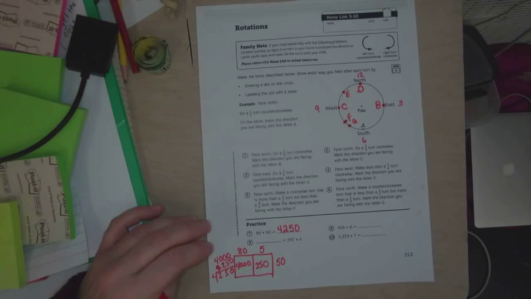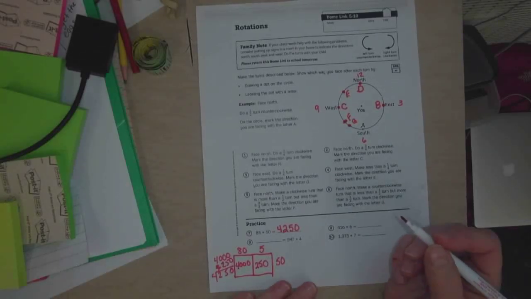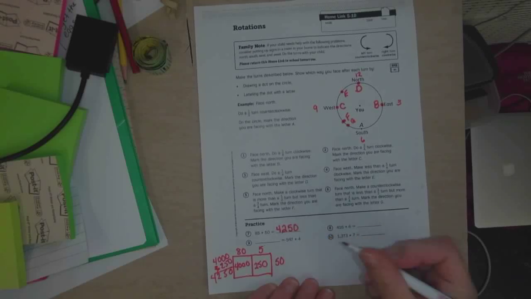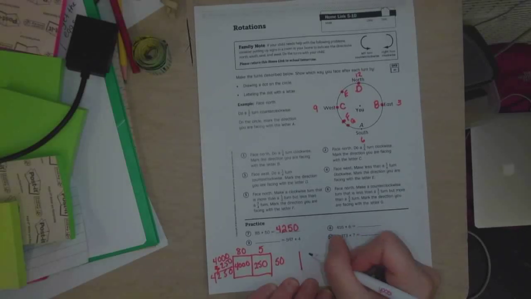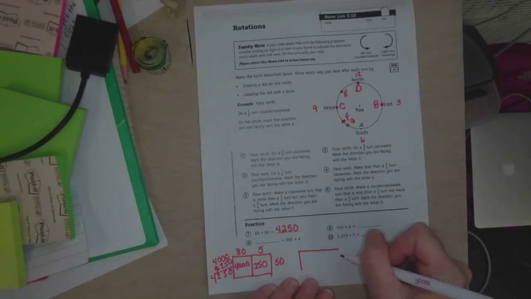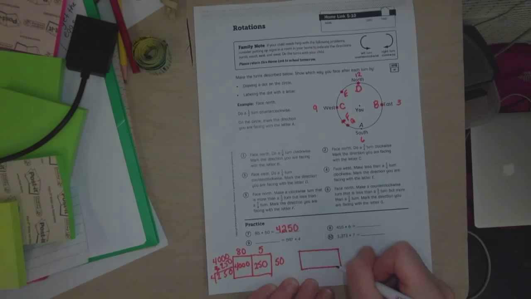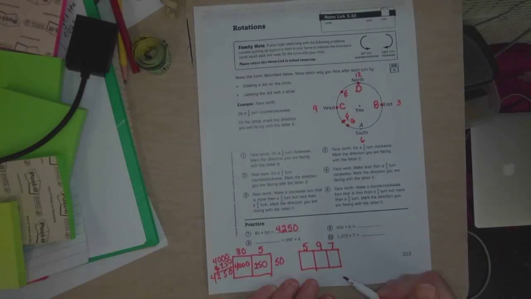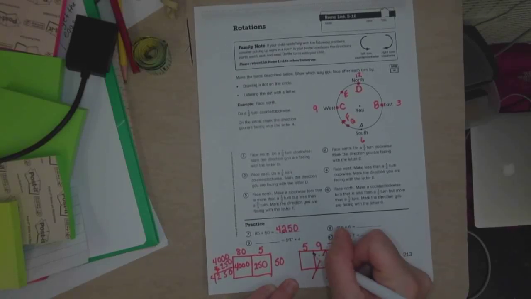Okay, 597 times 4. So why don't we use lattice? We'll use lattice to do that one. And you don't have to use the same strategy I'm using. You can use whatever strategy you want to multiply.